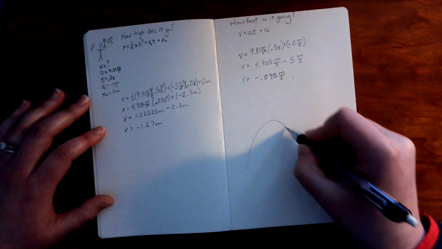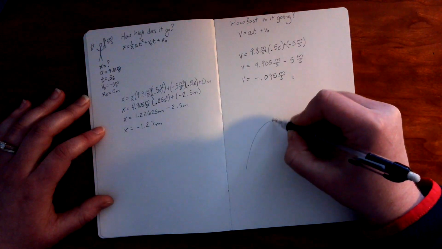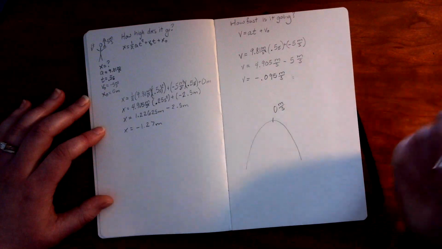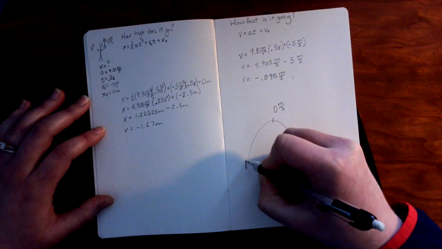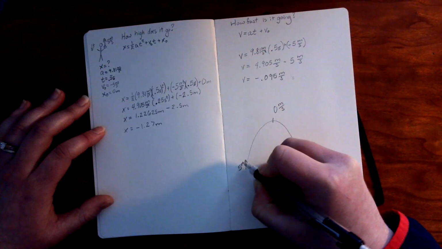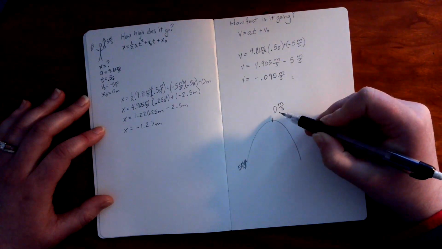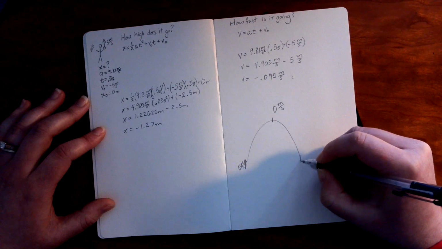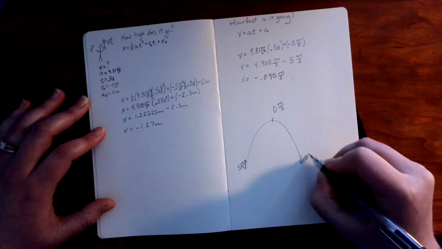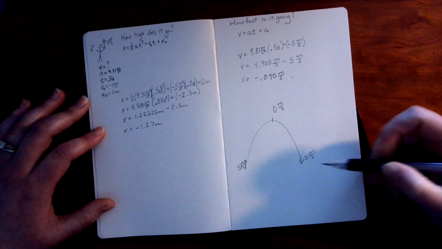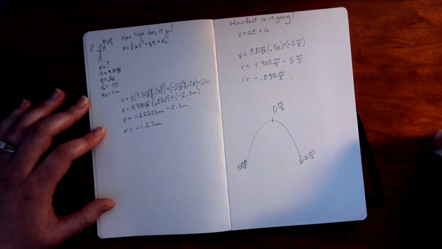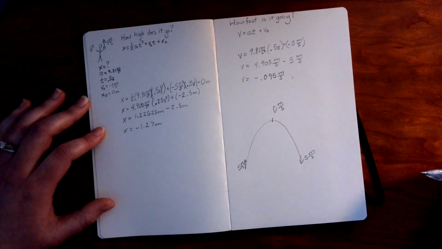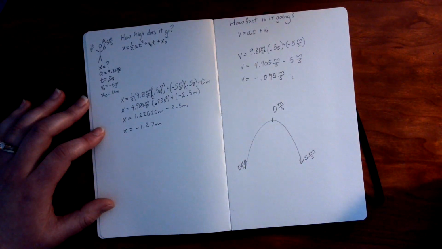So if it has a path like this, there will be a point up here where it is in fact going 0 meters per second. So down here, it's going 5 meters per second up, goes 0 meters per second up here. And if we're at the same height, just a little fun extra fact, it will be going 5 meters per second again right here, because gravity will speed it up the same, or slow it down, and then speed it back up in the same way coming back down.